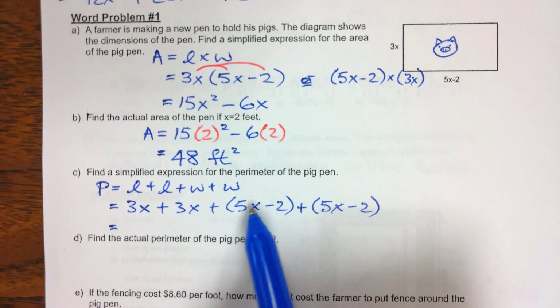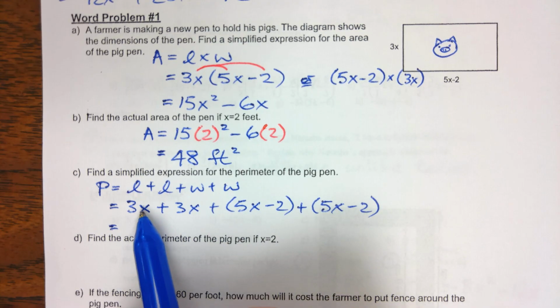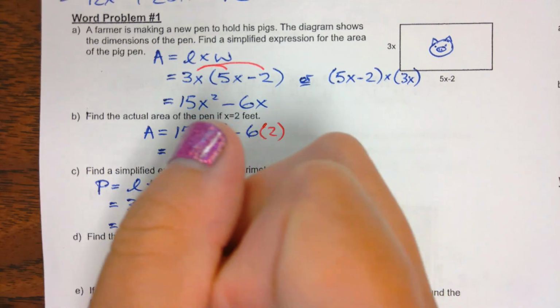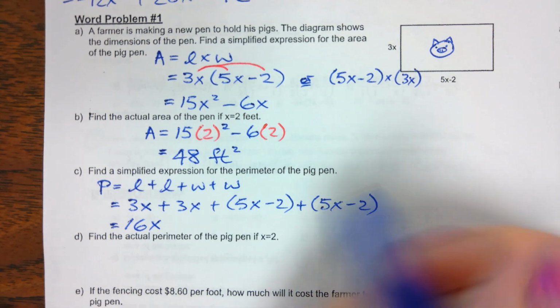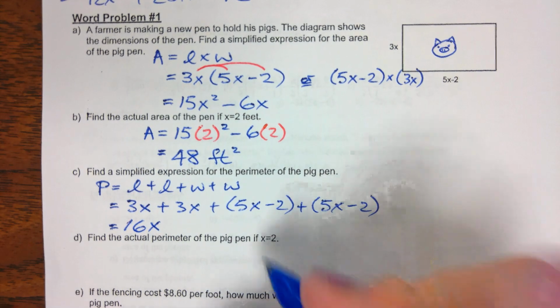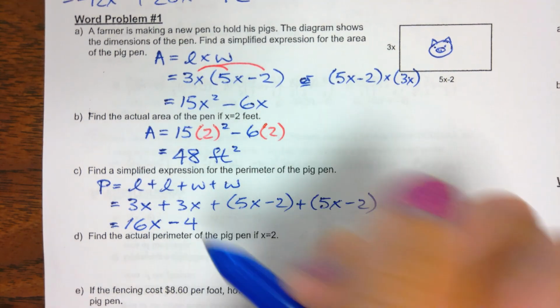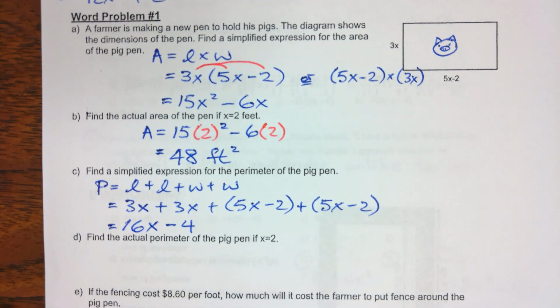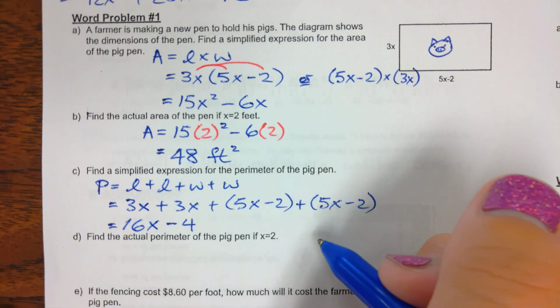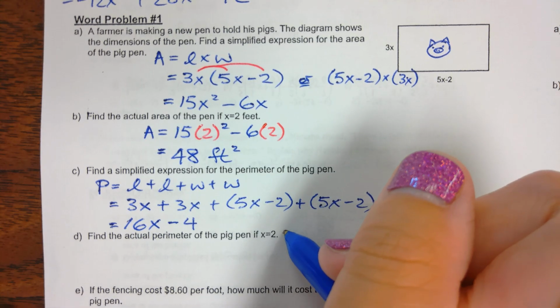So I'm just grouping all my x together now. 3 plus 3 plus 5 plus 5. I get 16x. And then negative 2 plus negative 2, negative 4. Okay. And then same thing. Let's say find the actual perimeter if x equals 2 feet.